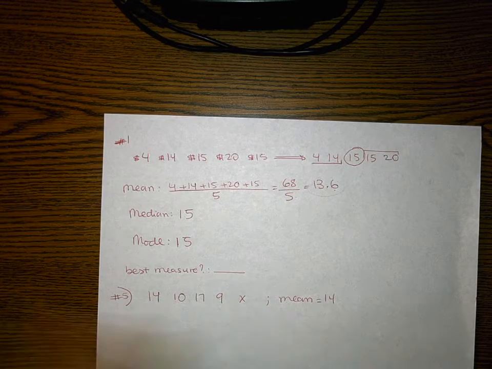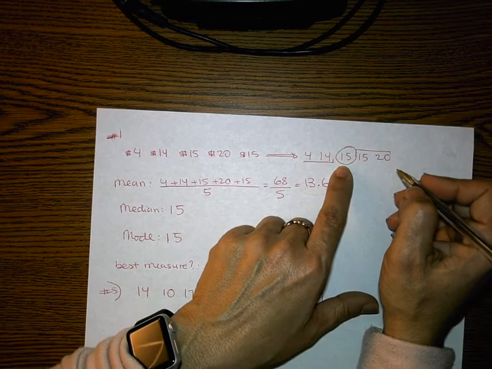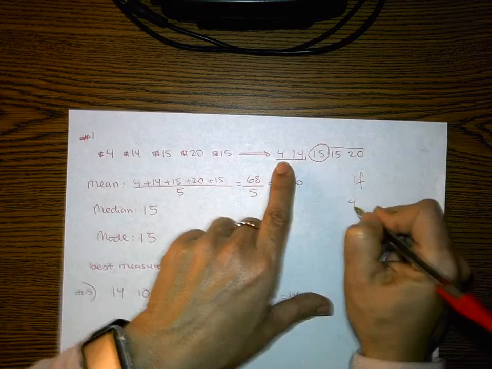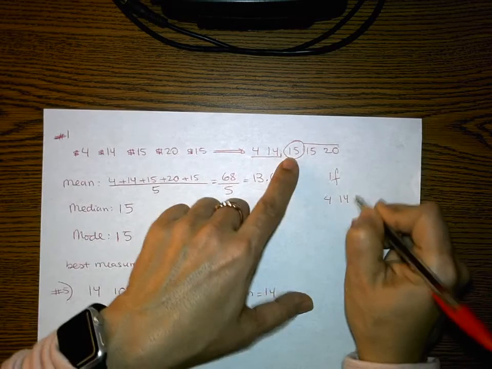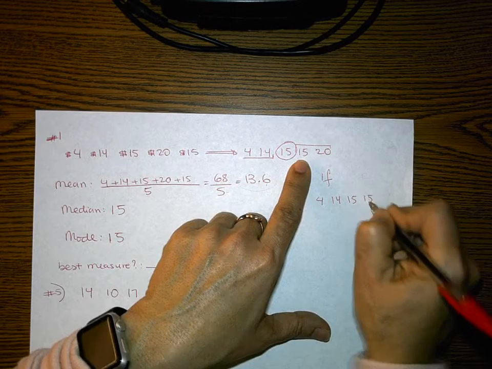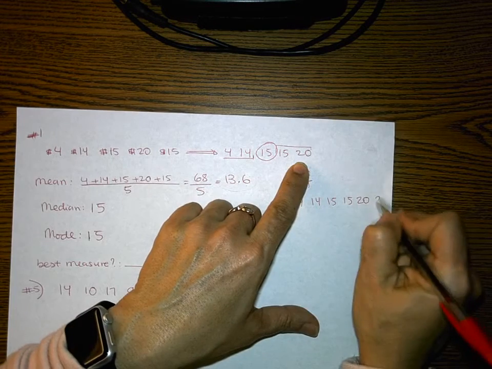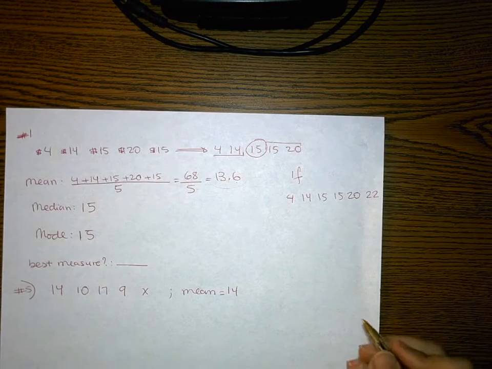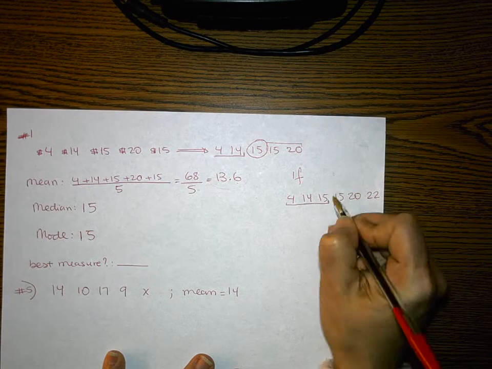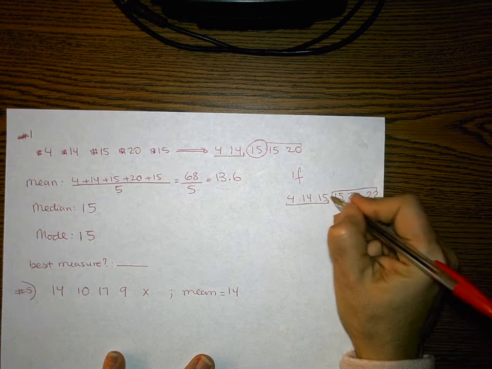Now, Ms. Myers, what happens if I have an even number of values? Okay, now if I had 4, 14, 15, let's do 15 again. Let's do 20, and let's do 22. Okay, have an even number. So you divide it in the middle, 3 on the bottom, 3 on the top. We don't have a middle number.